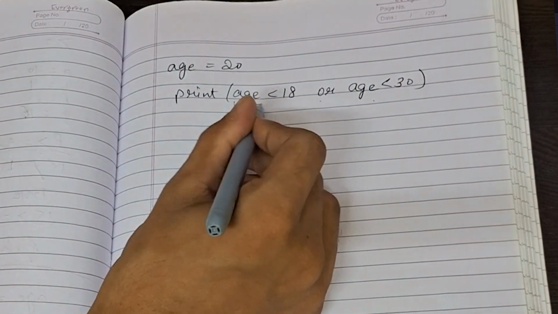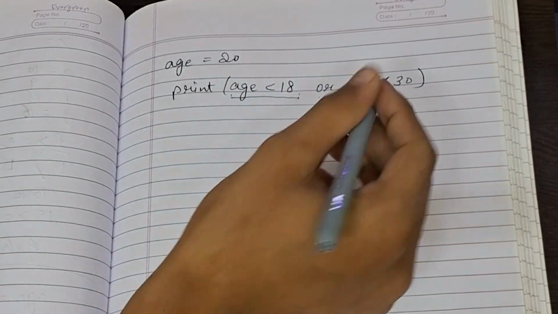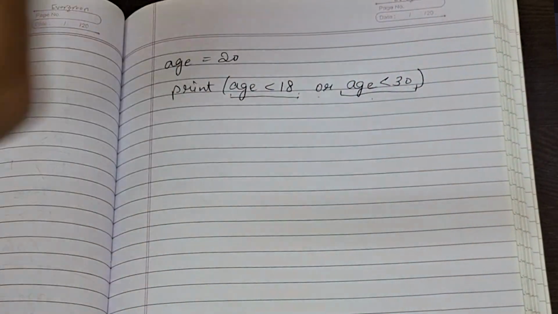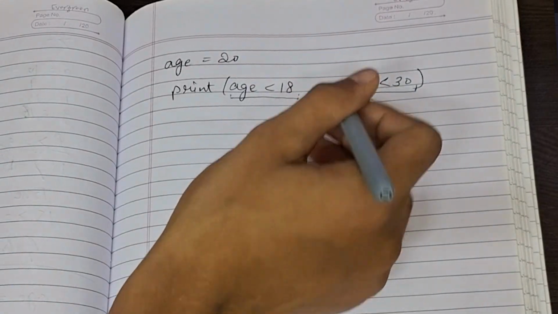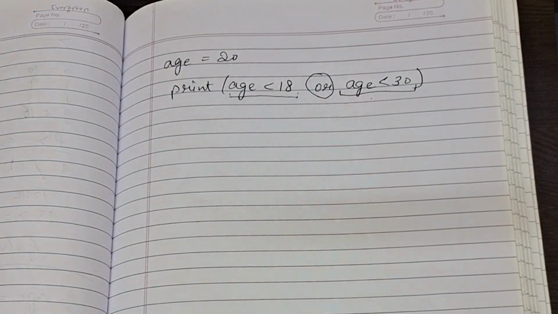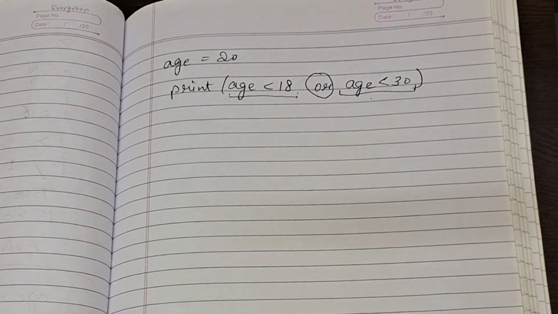First one is age less than 18, second one is age less than 30, and we have used the logical operator or. Or means if one statement is true, the result will be true, otherwise false. If both statements are false, we get false. If both are true, we get true. If either one is true, we get true.